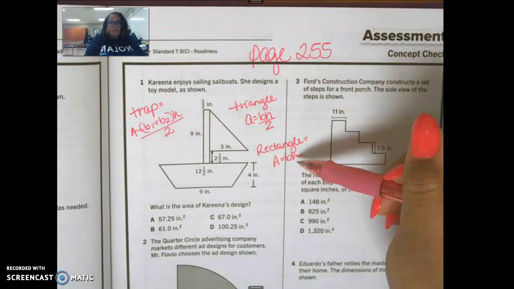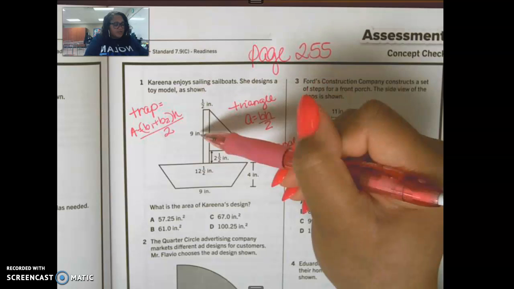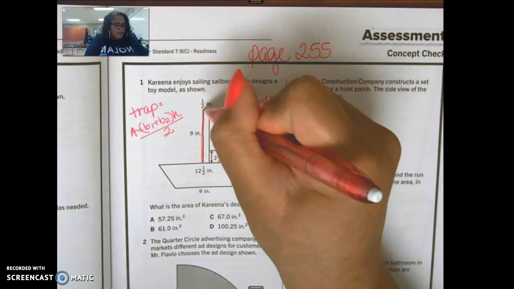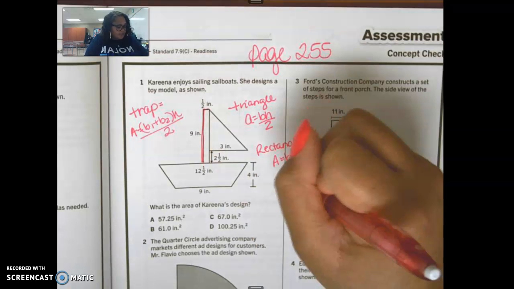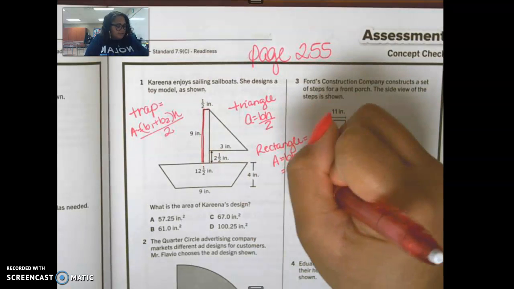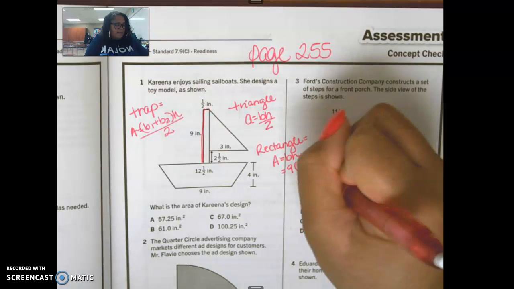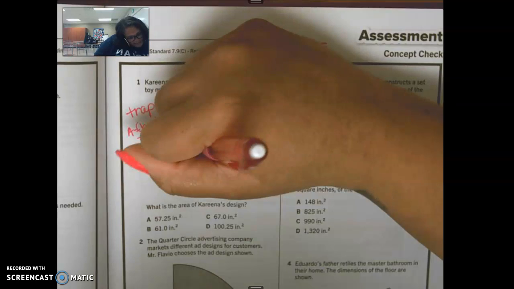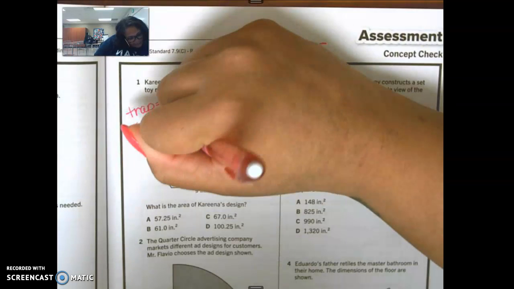So I'm going to do that one first because it's the easiest for me. So this is 9 inches by a ½ inch. So 9 times 0.5. Half of 9 is 4.5. So I'm going to write that on the inside, 4.5 here.